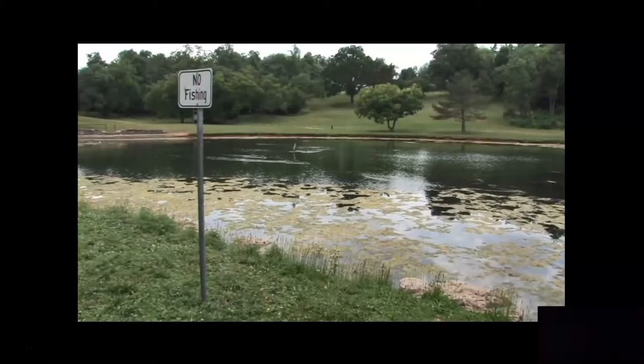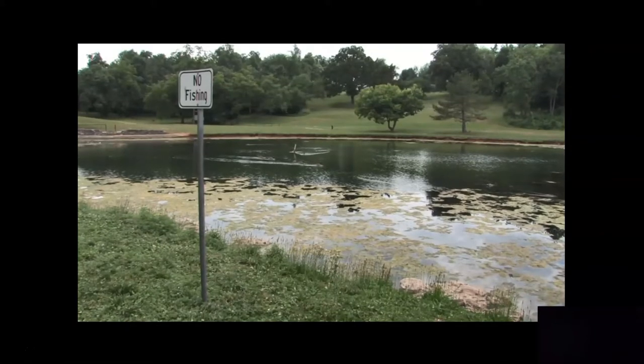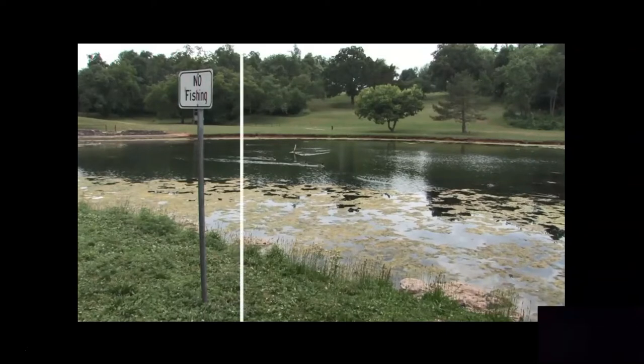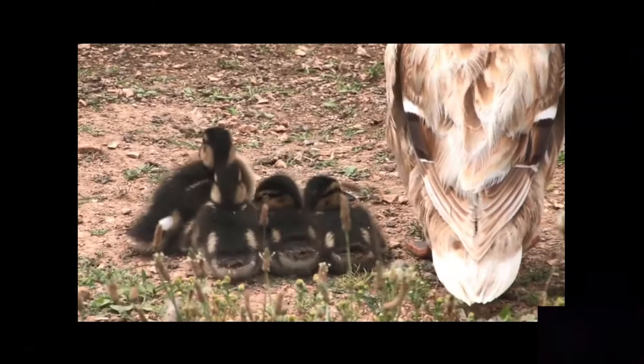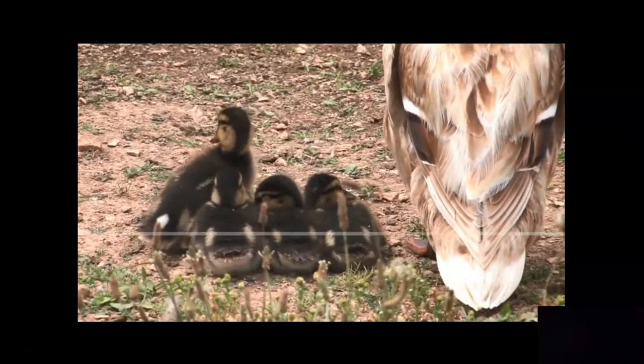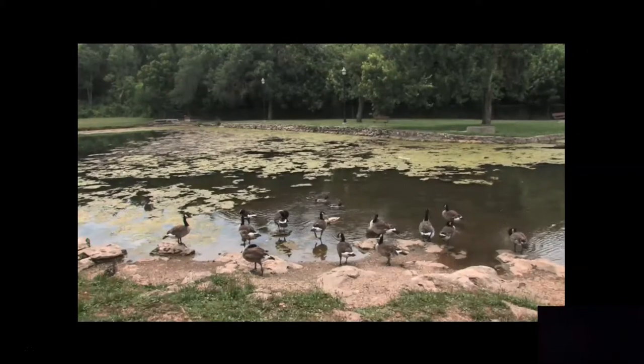Now a few final examples of the rule of thirds from the park. Here's the shot of the pond. Can you see how we're using the rule of thirds here? Notice how the sign is aligned to the left vertical line, and the edges of the pond are aligned with the upper and lower third lines. How about this shot? As you can see, this lower row of ducks is aligned with the bottom line, and the mother duck on the right side is aligned with the right line. How about this one? Can you find the rule of thirds here?